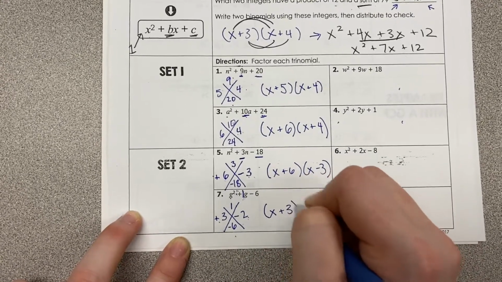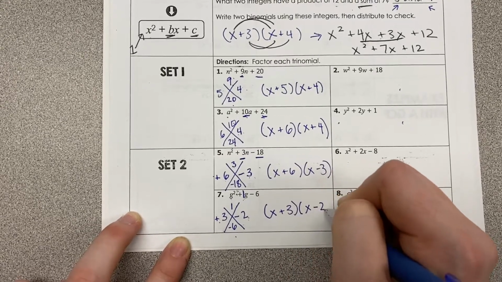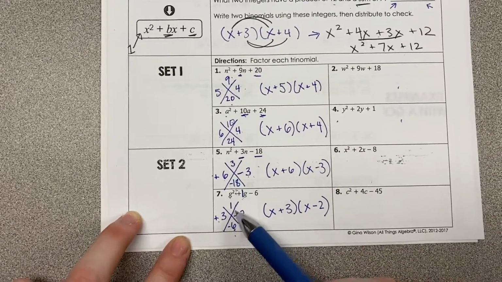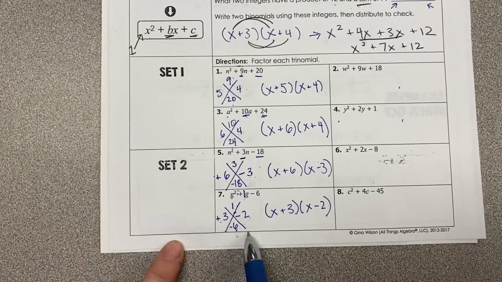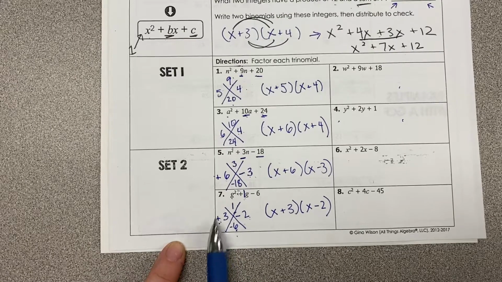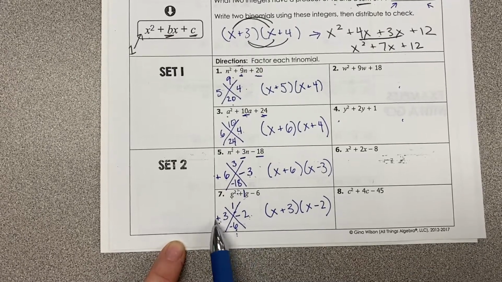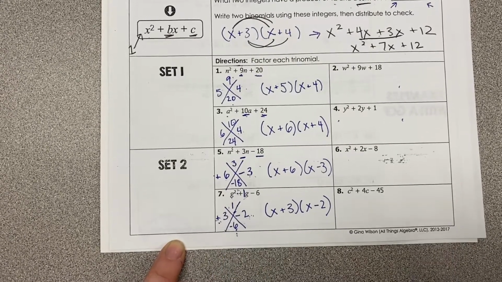We're trying to figure out these two numbers that multiply to get my C value, add up to get my B value. I would use the multiplication table because you can check your work. If you look on your multiplication table and you see 3 and 2 get you 6, then think about, do they add up to get what I want?